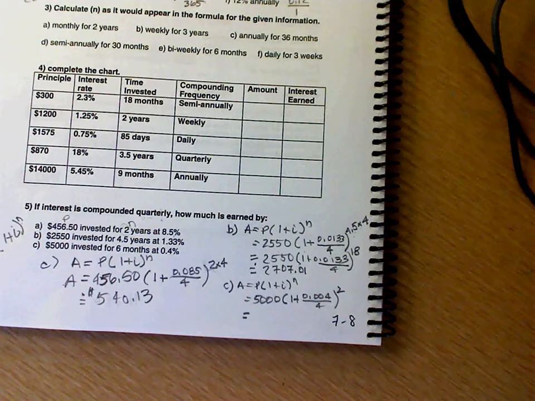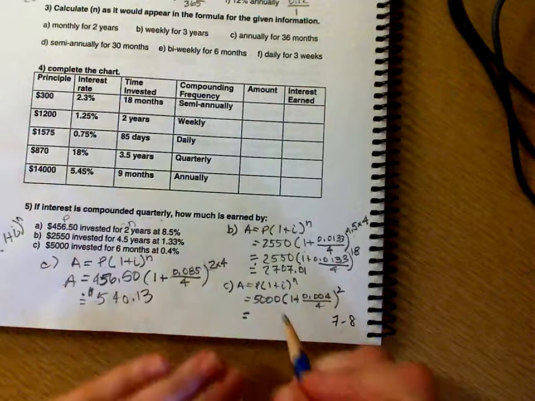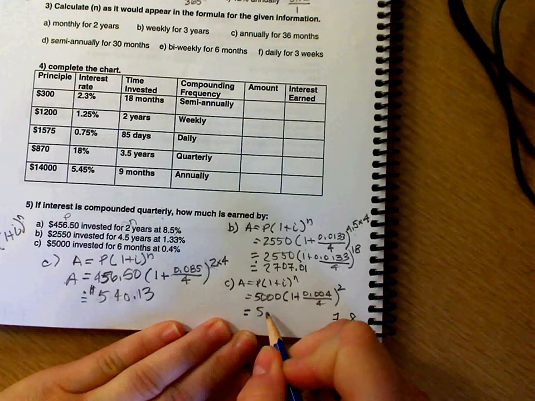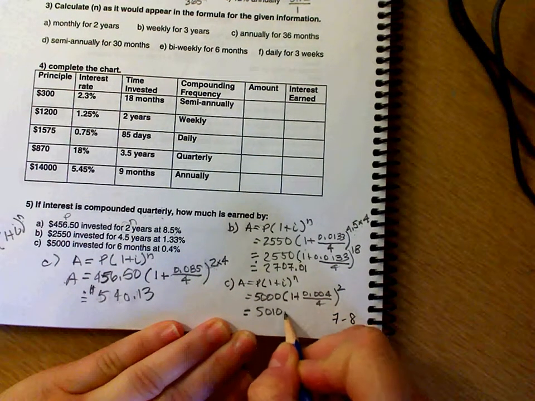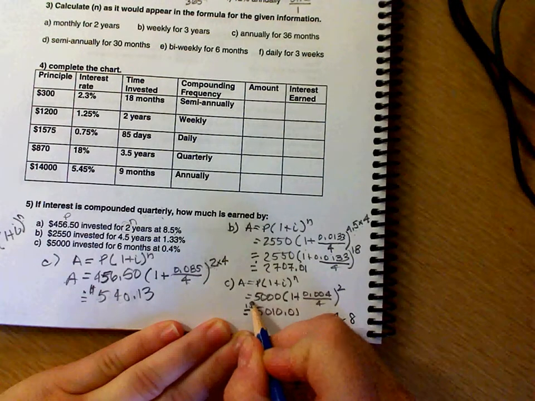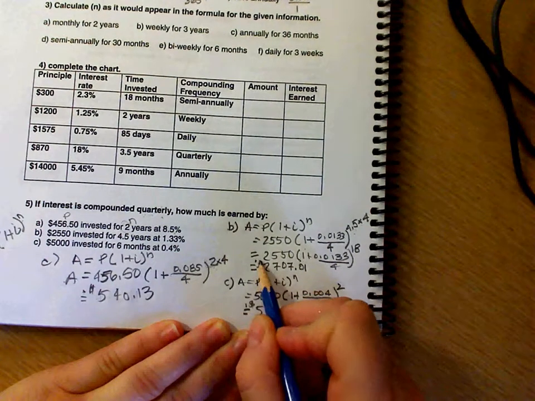What'd you get, Fiza? I just realized I forgot to put my units in B, so make sure you're not forgetting either.